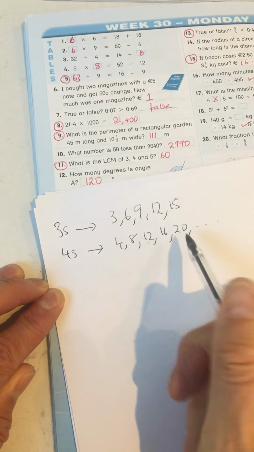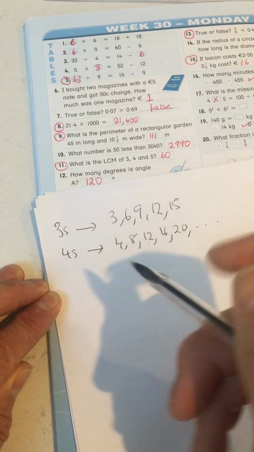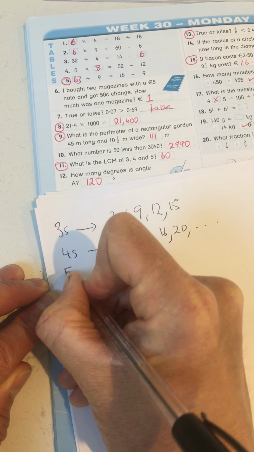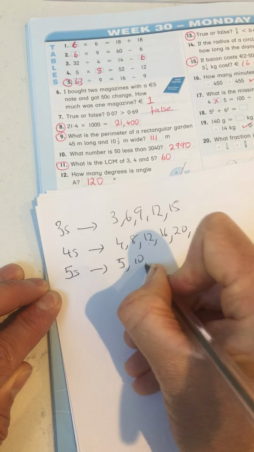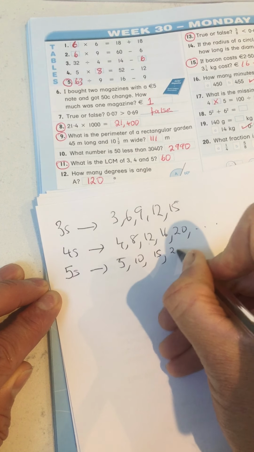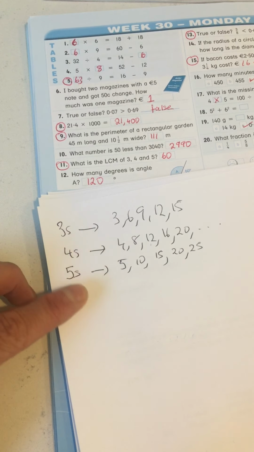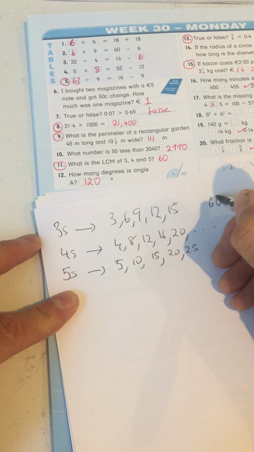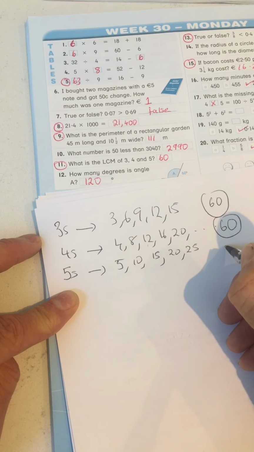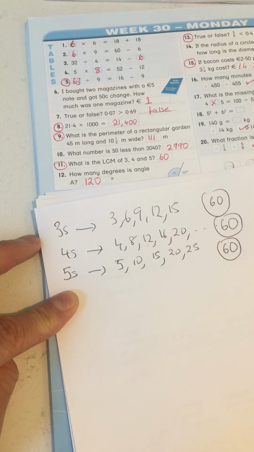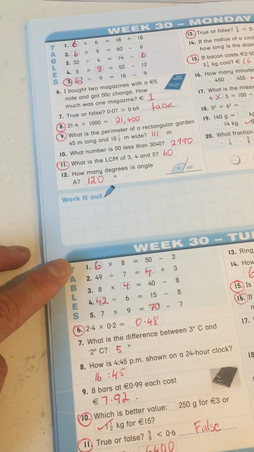Well, they share 12, they share 24, they share 48. But what multiple do the 3s, the 4s, and the 5s share? Well, we know our 5s, 5, 10, 15, 20, 25, and I know if I continue on with the 3s, the 4s, and the 5s, they'll all share 60. Meaning that 3 divides into 60, 4 divides into 60, and 5 divides into 60. So that's the lowest common multiple, 60.